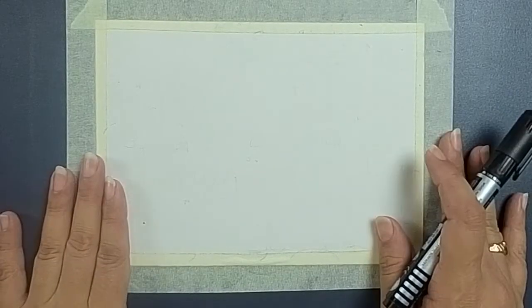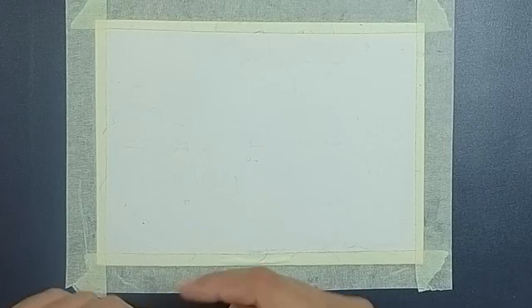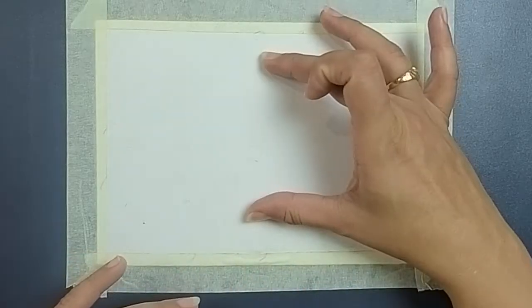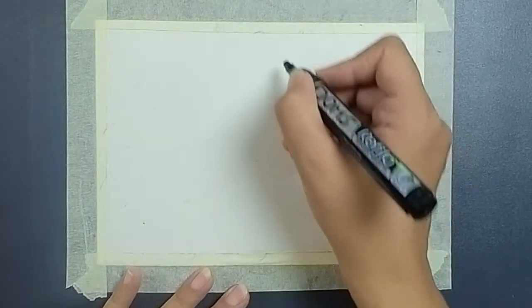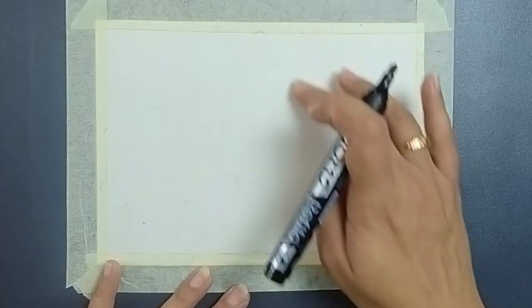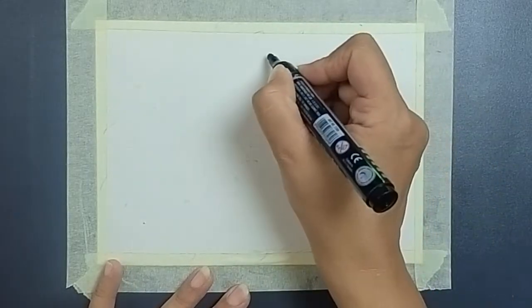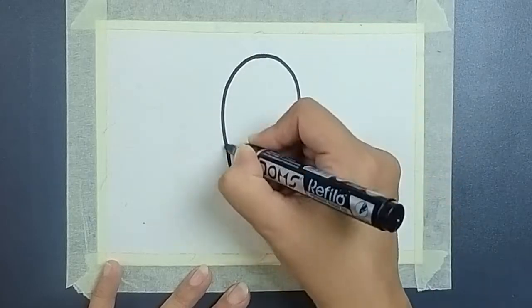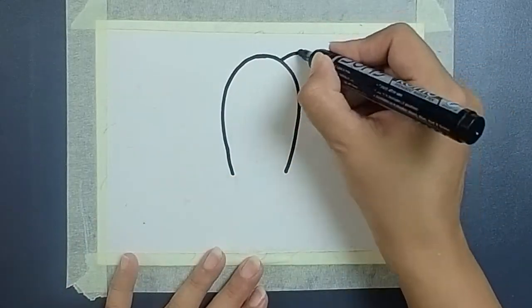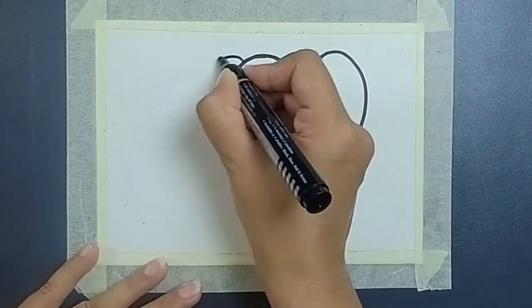So let's start with it. Now to start with it, what I'm doing is I will just create a pumpkin in the center of the page. So to create it in the center, we'll make an opposite U kind of finish. So I'm starting from this point. I'll make a shape like this and I'll continue with the shape on the other side.